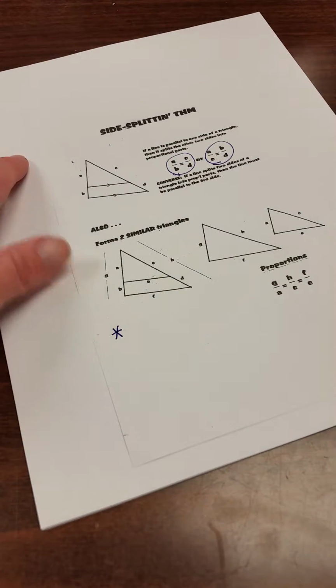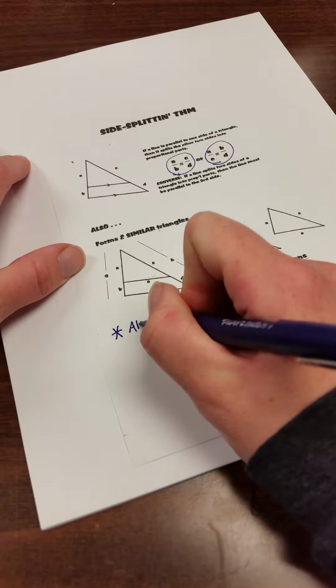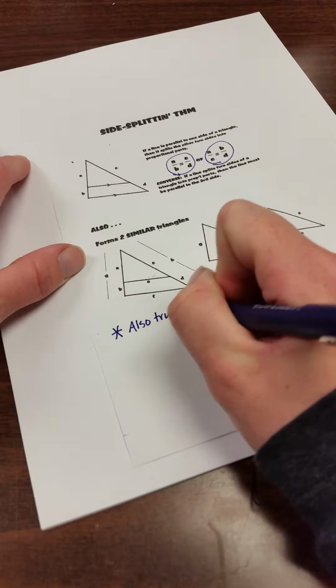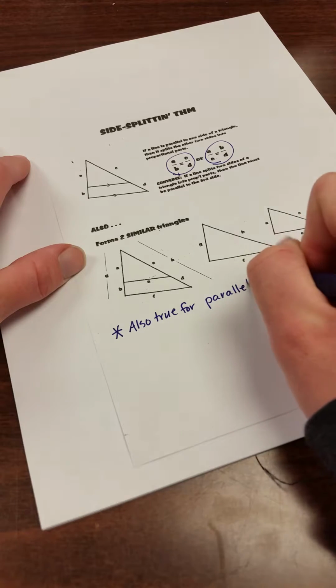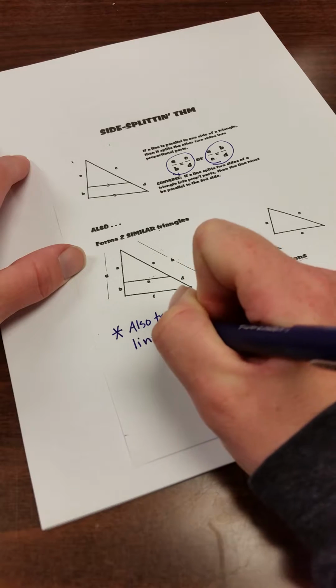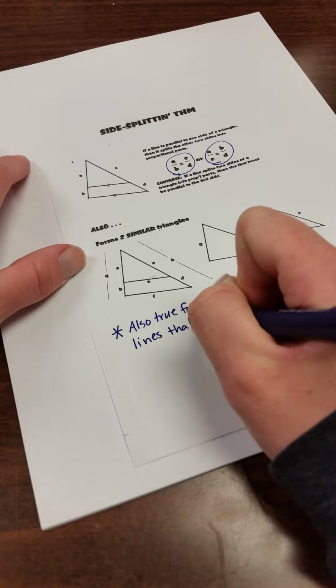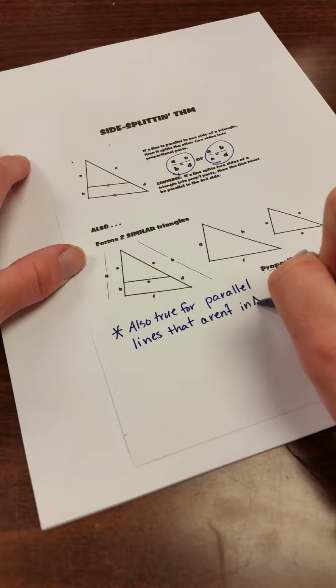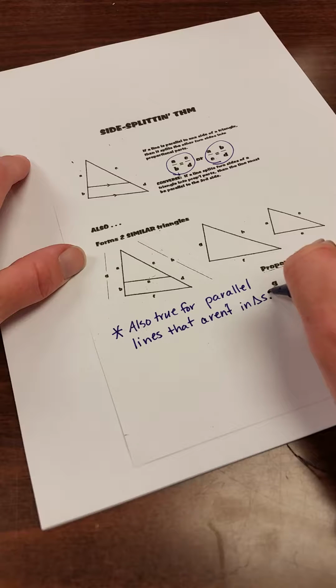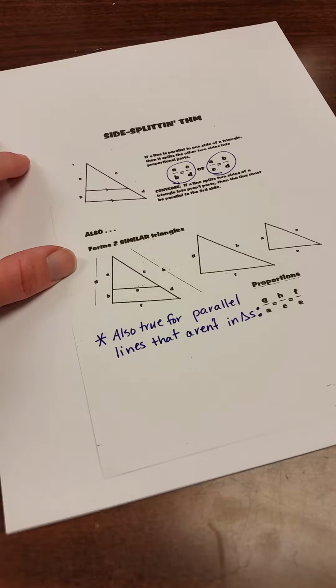Put a star right here and write: also true for parallel lines that aren't in triangles.